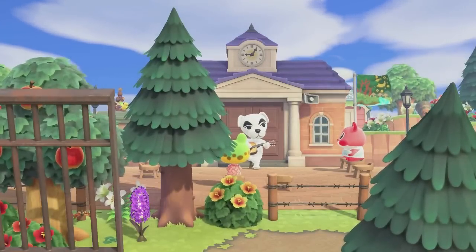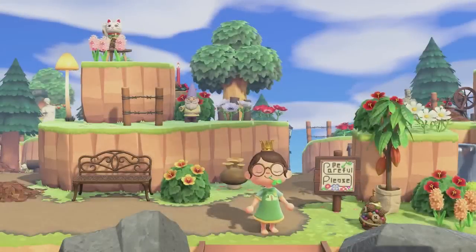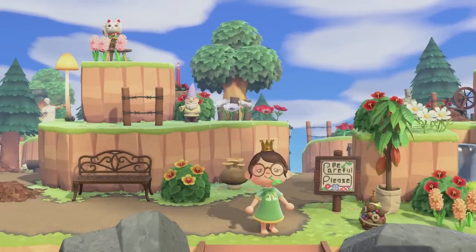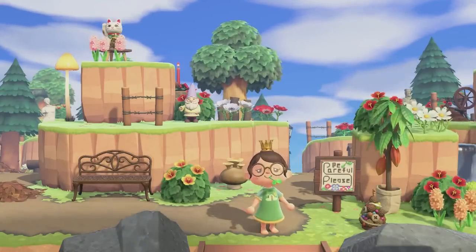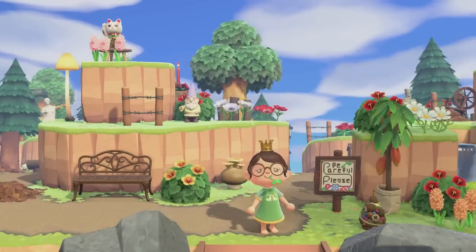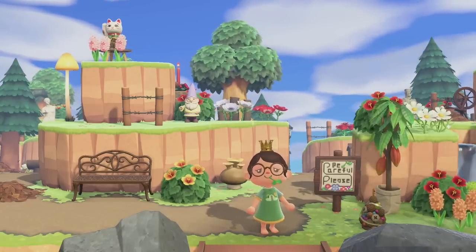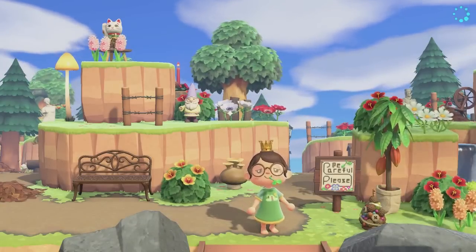I even surrounded my plaza with cliffs just to make it more naturey. And yeah, those are the 10 tips that I had to share with you guys today. I hope that you found them helpful and that you feel more confident with designing your own cottagecore island. You could use these tips on any items if you just interchange the theme, I guess, of the items.